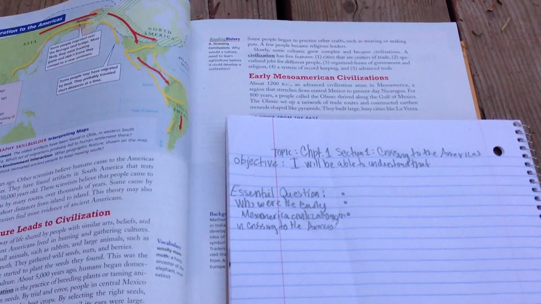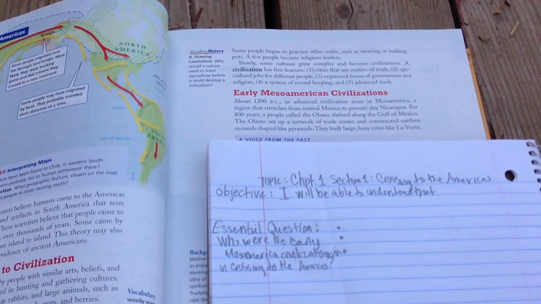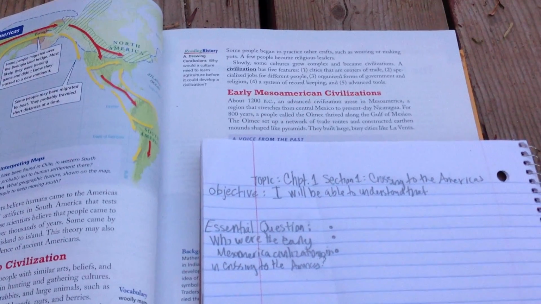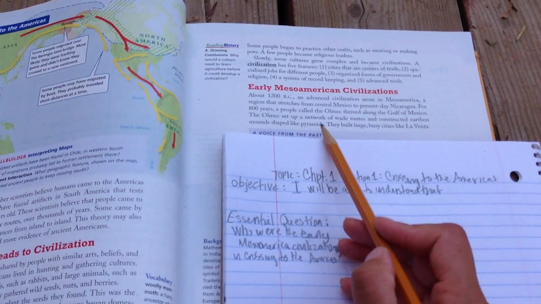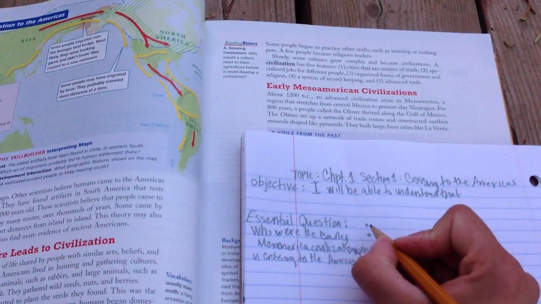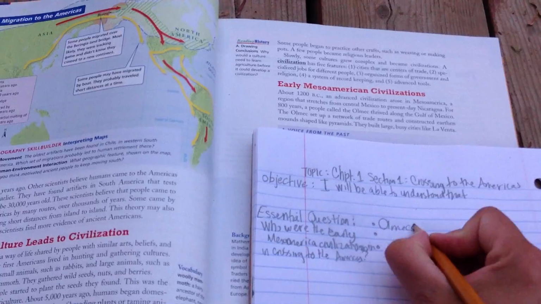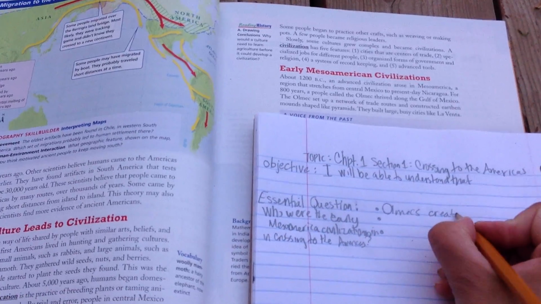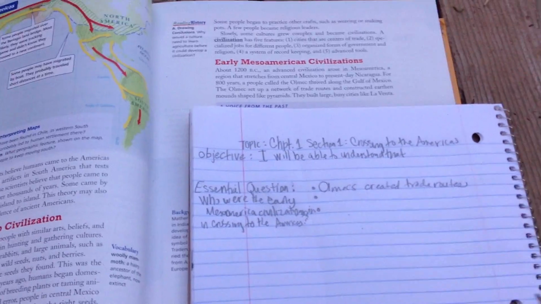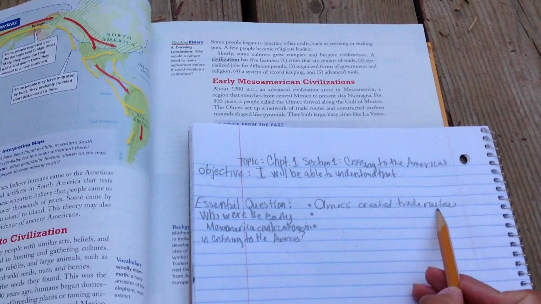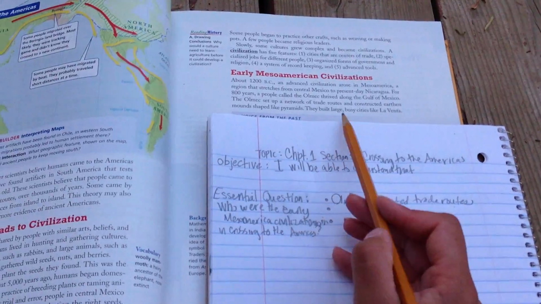Now, why would McDougall-Littell inform us about the Olmecs? What was it that they did for us? If you take a look at this line, it reads, the Olmecs set up a network of trade routes. Here, in your own words, you will write, the Olmecs created trade routes. As you can see, I did not copy from the book, and I was able to tell and show my teacher that I understood what I read.